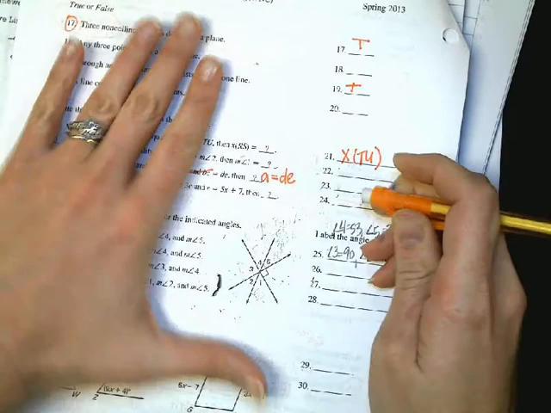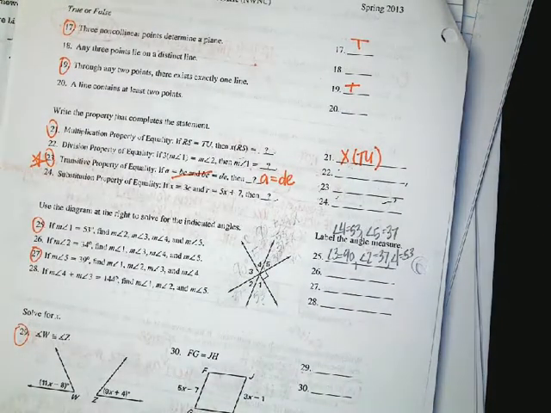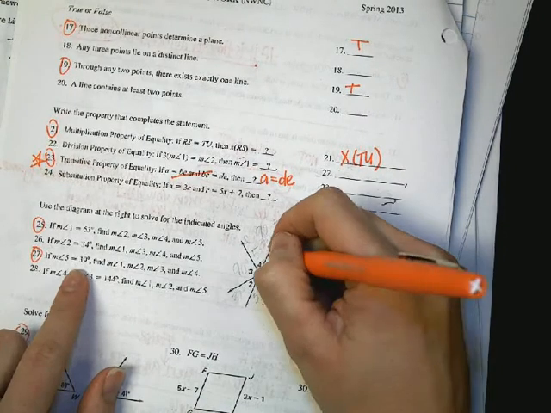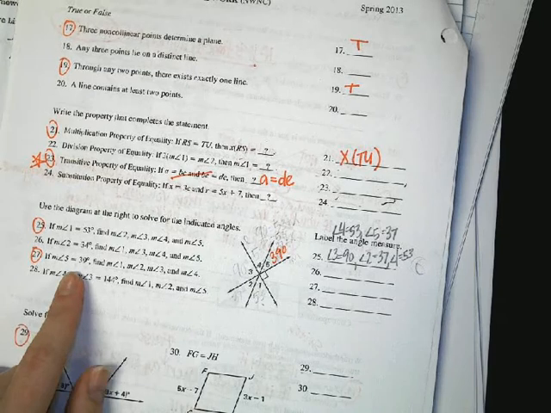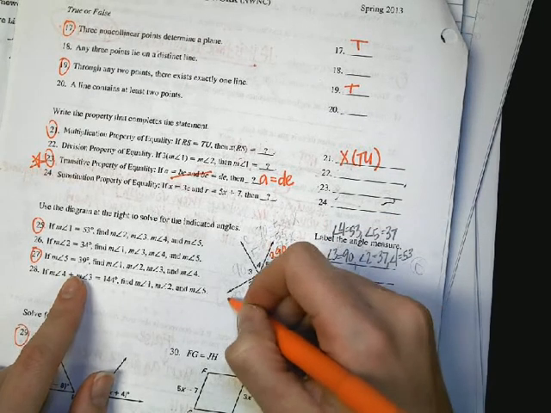This time I start out with angle 5 is 39. And I'm going to apply those same properties. So the first thing I want to do is look at vertical angles. So this one's 39. I know that 90 is directly across from the angle 3. So this one's 90 still.